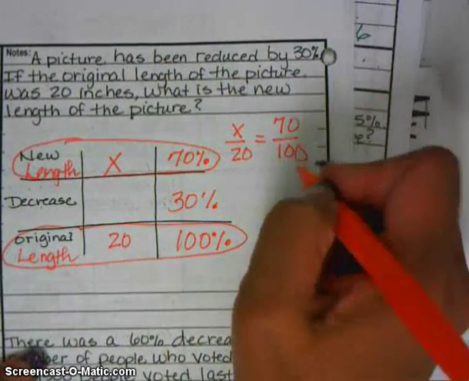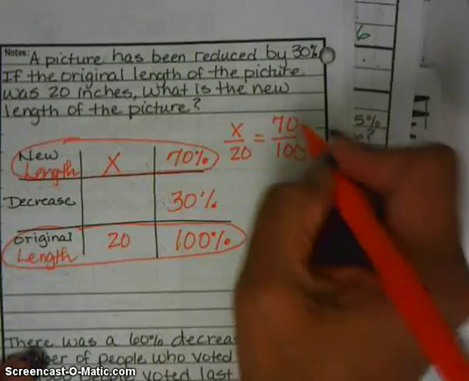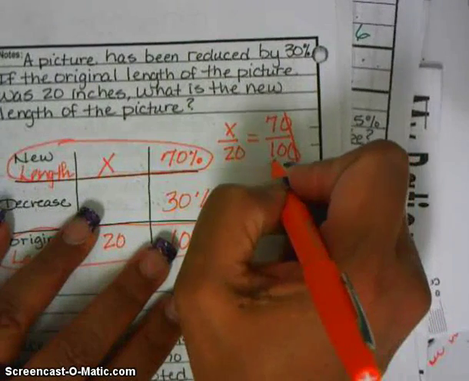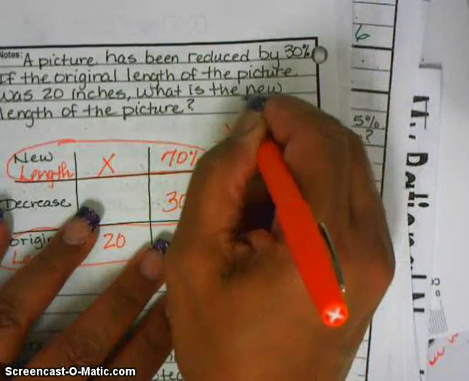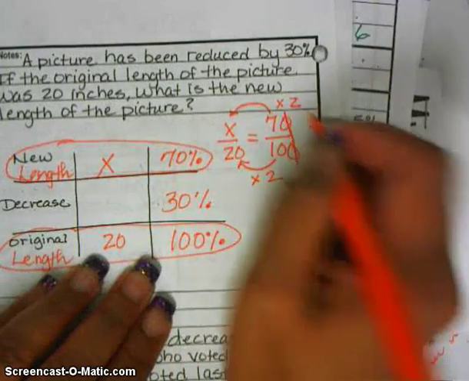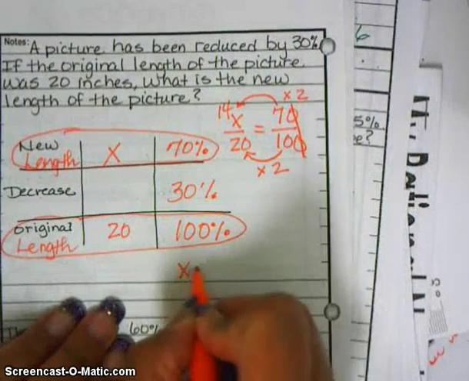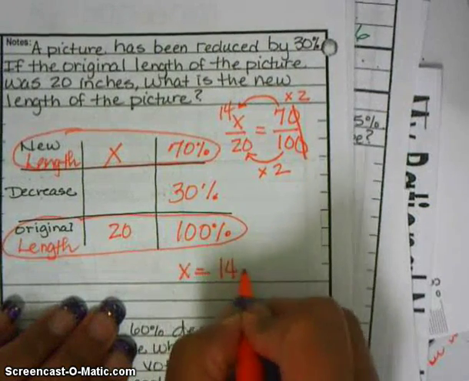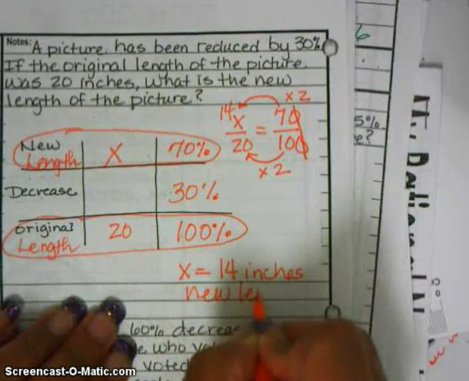Now on this one, I can see that I have a relationship between my numbers. If I take out these zeros here, I see that if I multiply 10 times 2, I'm going to get 20. So that tells me that I can multiply 7 times 2, and that is going to give me x. And so 7 times 2 is 14. So my x, the new length of my picture, is going to be 14 inches.